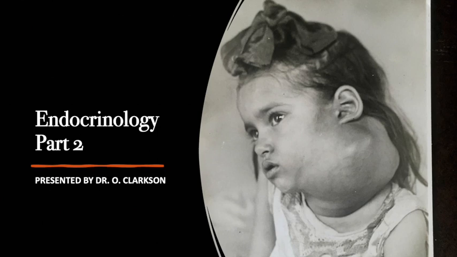Then tertiary would be at the level of the hypothalamus. You could get that with cancers. You could get that with trauma. So lots of things can cause that. So Hashimoto's disease, make sure you're familiar with these different antibodies: anti-thyroglobulin, anti-thyroid peroxidase, and anti-TSH receptor. And that is your primary hypothyroidism.